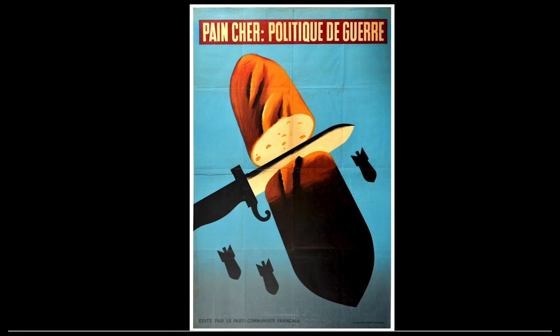This is a French poster from the Communist Party of France, and it reads, pomme chère, expensive bread. That's the politics of war. So pomme chère means dear bread. And it's just a very graphic, very modern image.